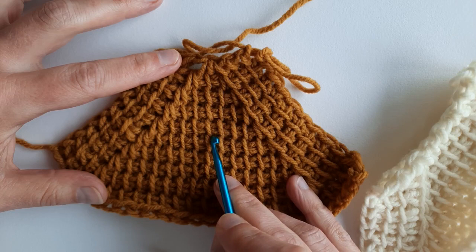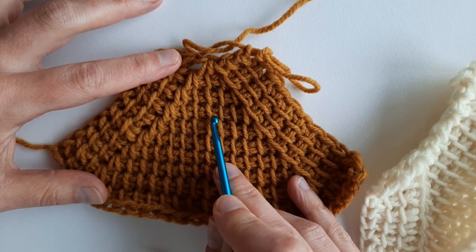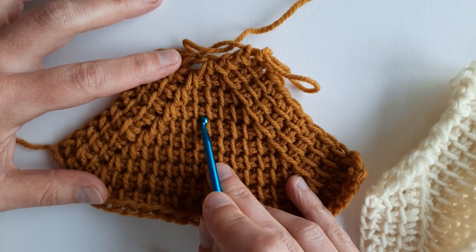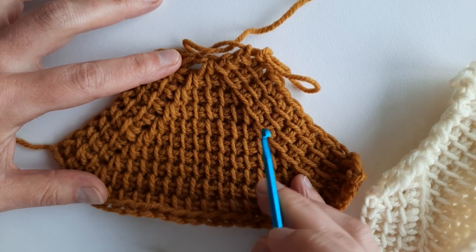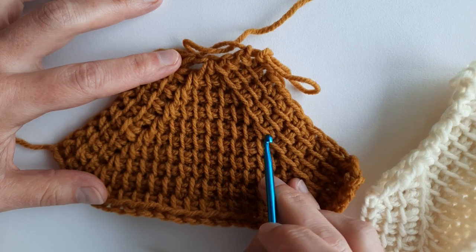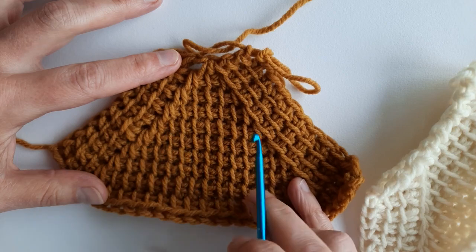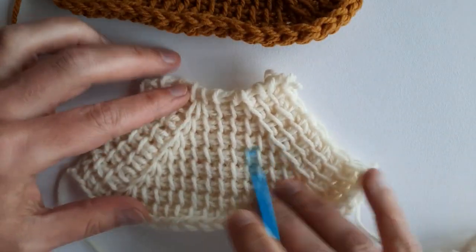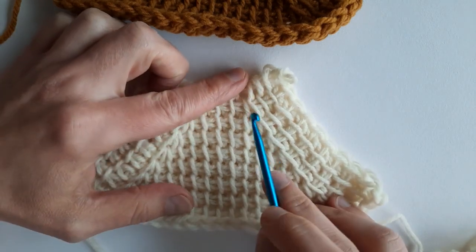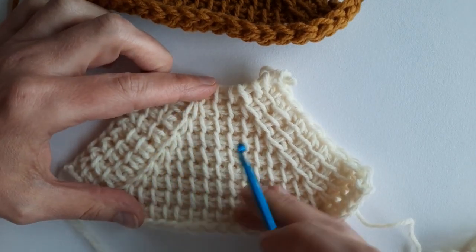into the bottom vertical bar, and then at the top here to the left. You see, the Tunisian simple stitch is not a symmetrical stitch, so it's not easy to have symmetrical decreases leaning to the right or to the left with a stitch that is not symmetrical. Now, we can still make symmetrical decreases in Tunisian crochet. You see, that's what I've done here.